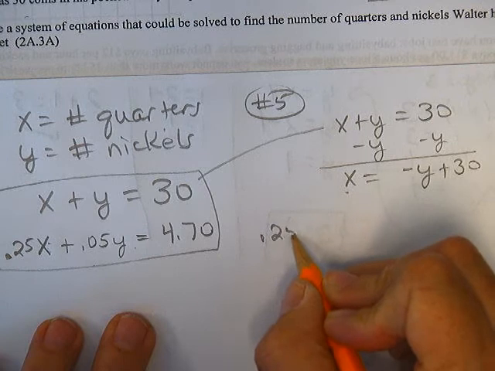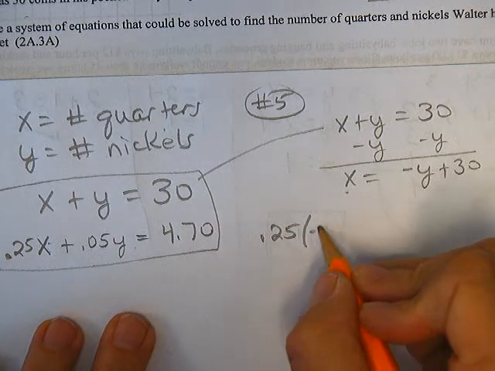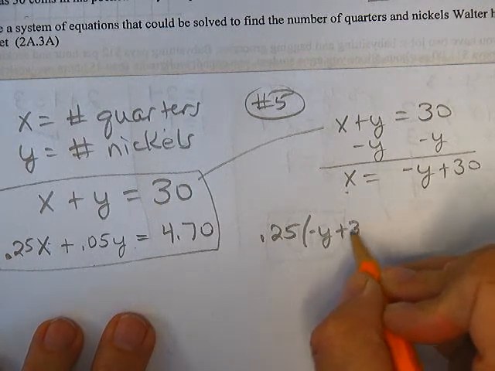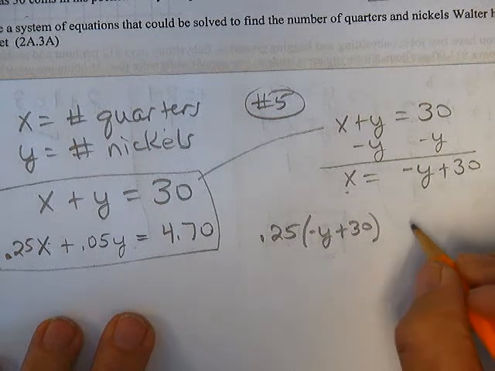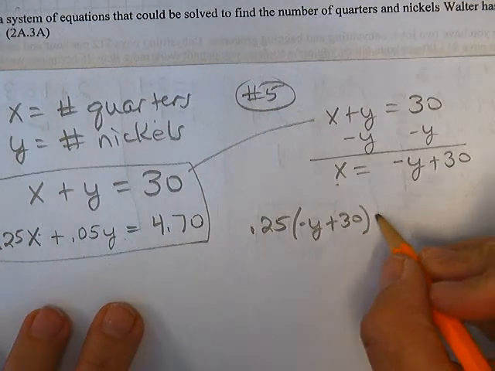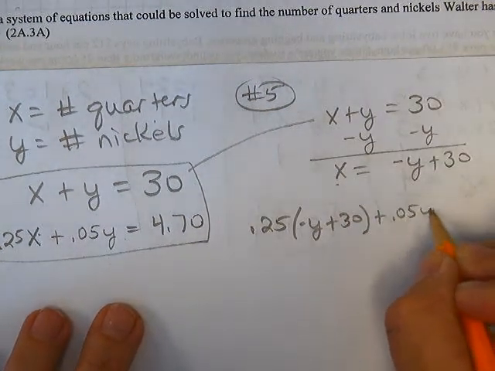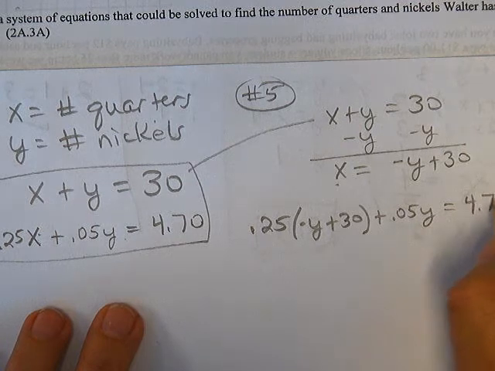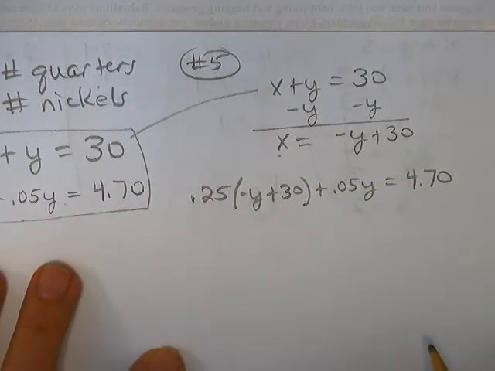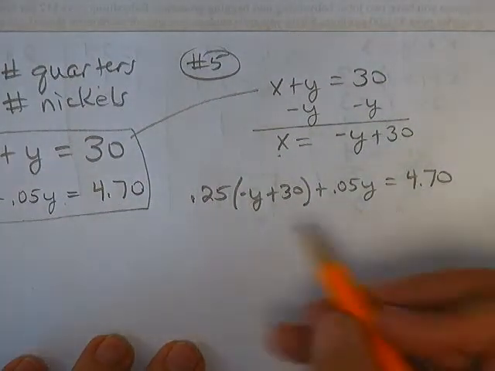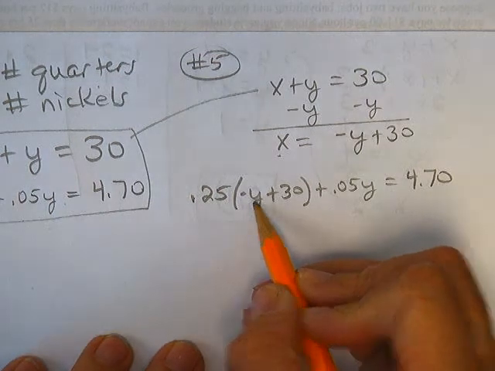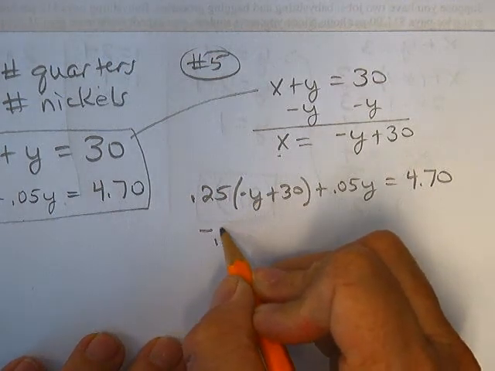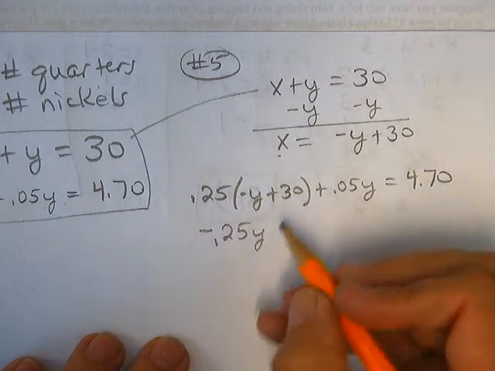So I'll have 0.25 times negative y plus 30, still going to have decimals, plus 0.05y equals 4.70. Even though I don't like them, we could do them. So 0.25 times negative y is negative 0.25y.